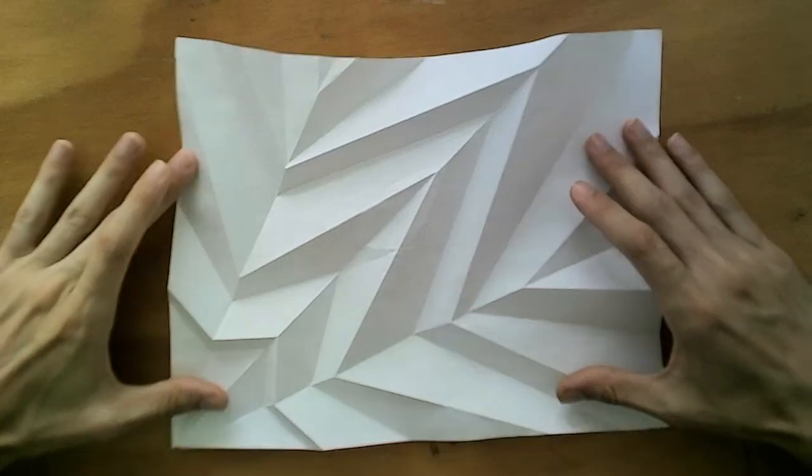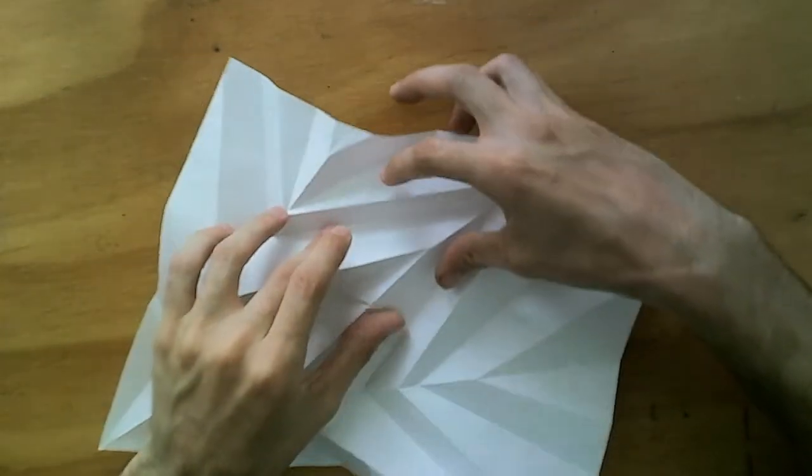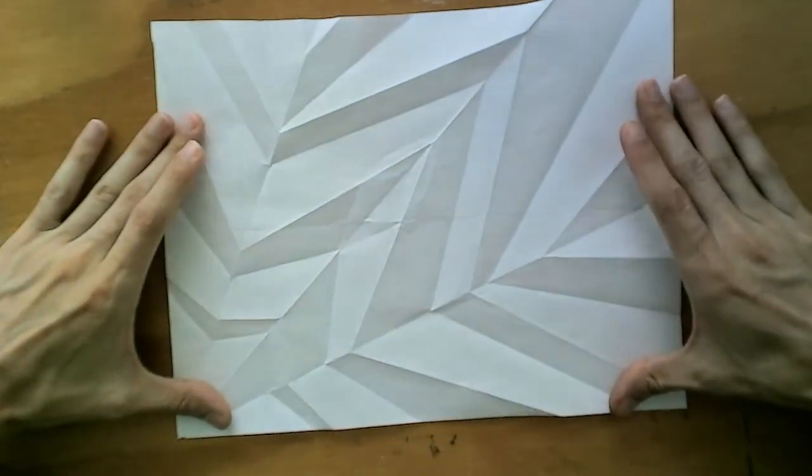Oh, you know what I'm going to do? I'm going to color this and then take a screenshot of the coloring, and then that'll be the thumbnail.